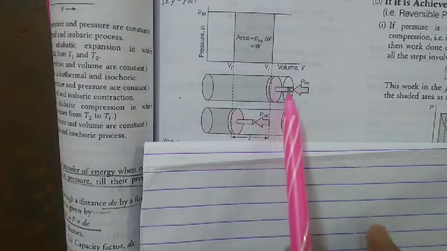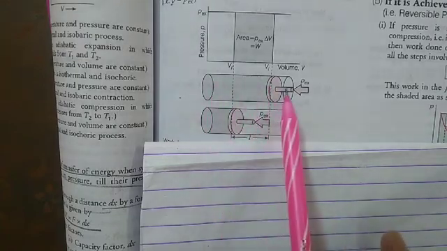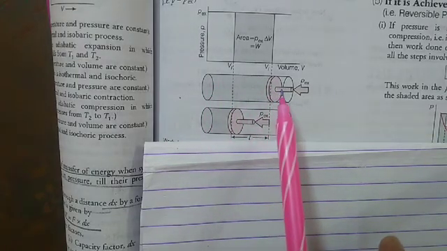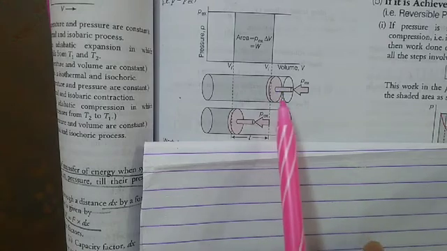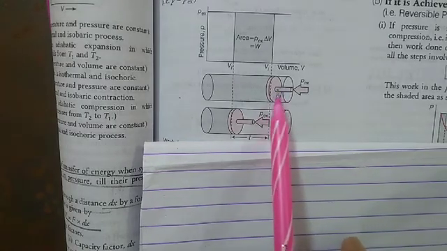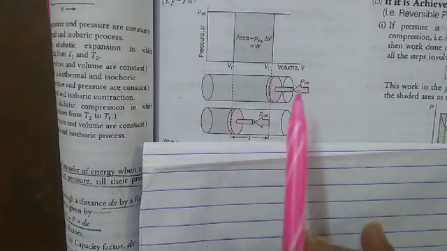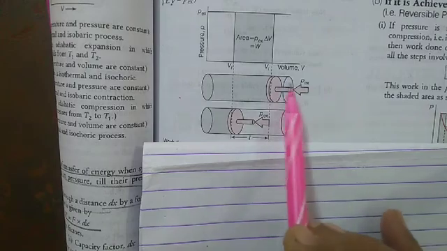This is a piston, and this cylinder has a piston, and this piston is a frictionless piston. Now let us consider the total volume.